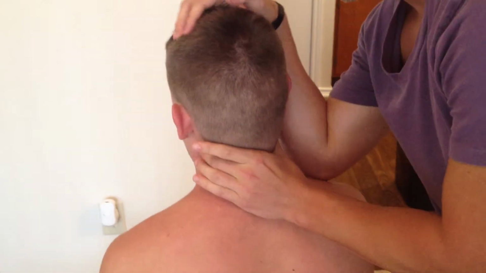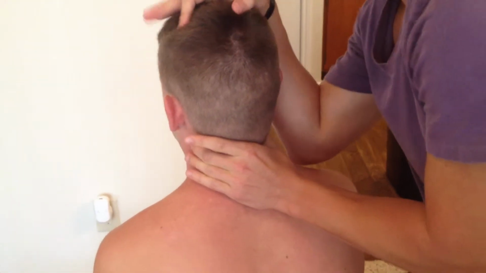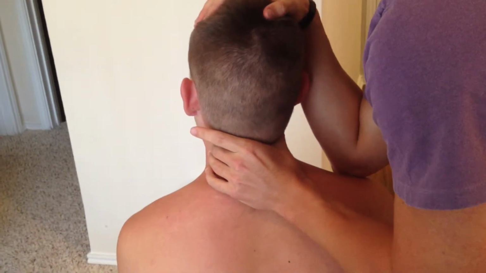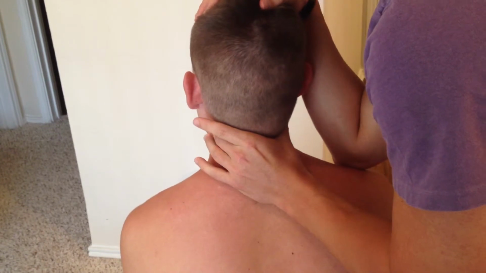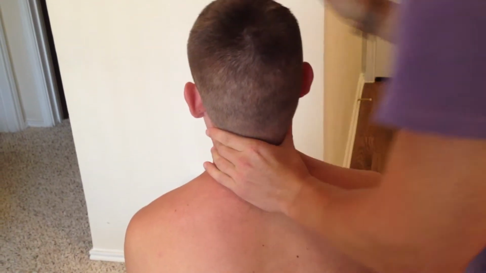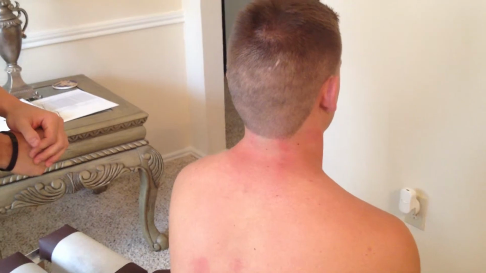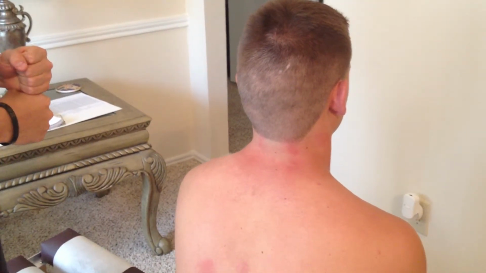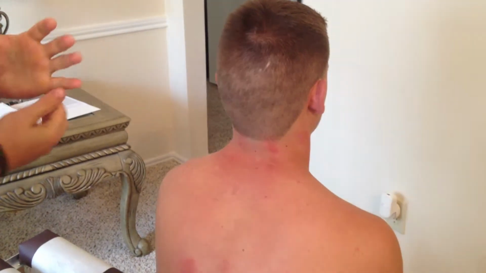And so we then laterally bend the patient's head to the right, and there is no closure on the TVP of that side. And so there's a right lateral bending restriction on the Atlas.